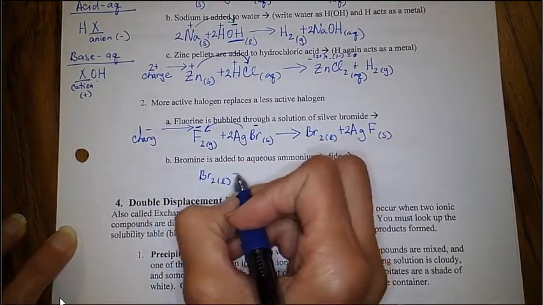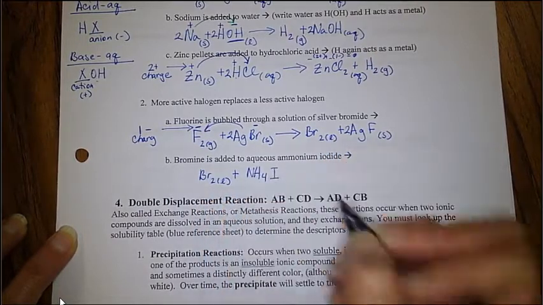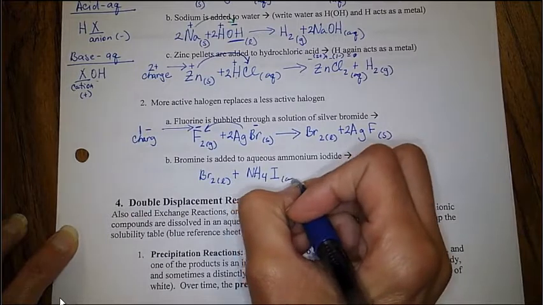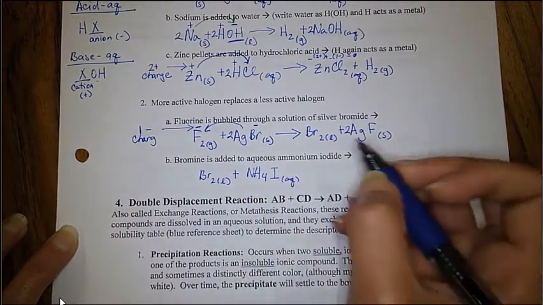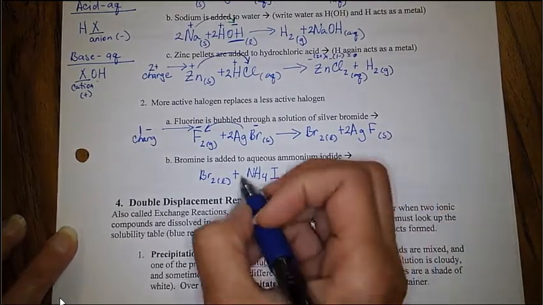The last one that I have here for a single displacement is bromine, which is diatomic. It's a liquid, and it is added to ammonium iodide. And it is aqueous. And is it going to react? Well, we're looking at this reaction.